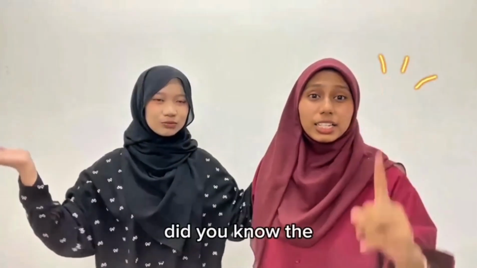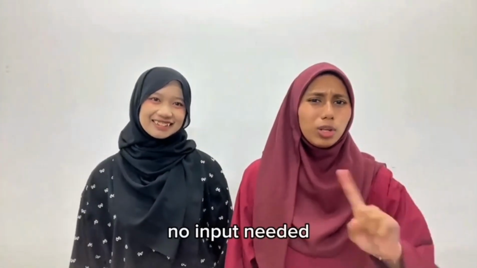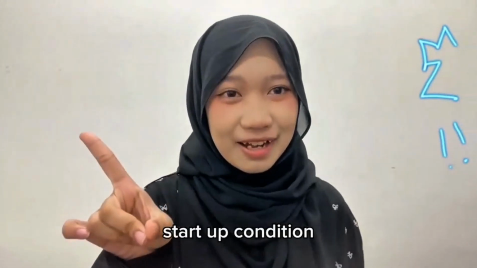Hey, did you know the Wien bridge oscillator can make a sine wave all by itself? No input needed. There's only two conditions for it. The first one is the startup condition.